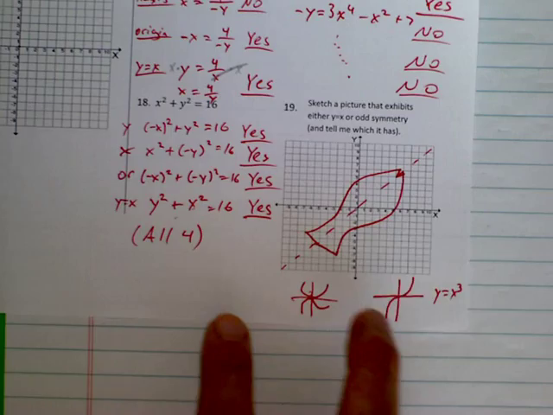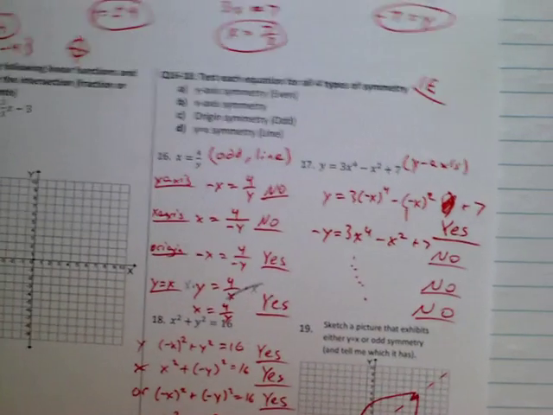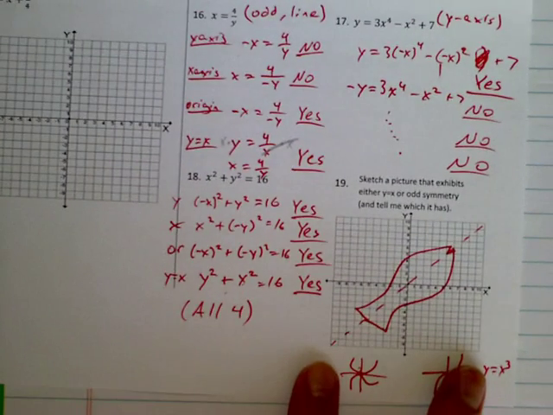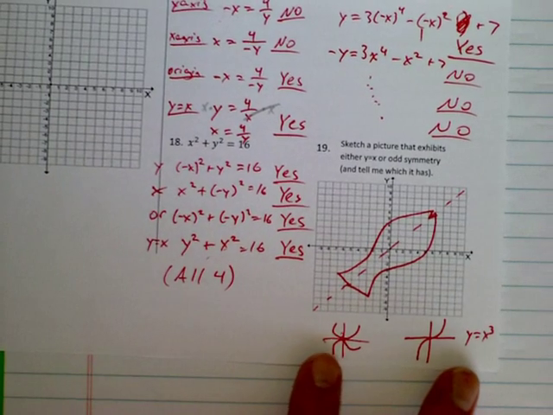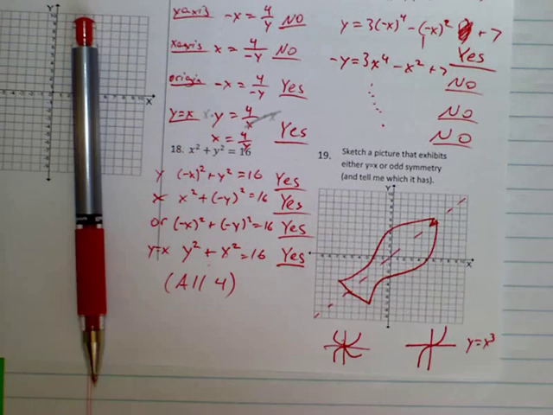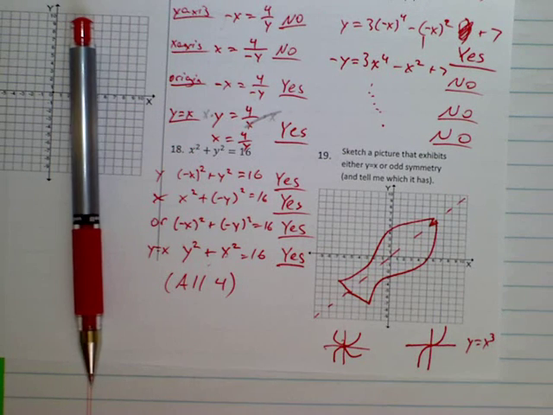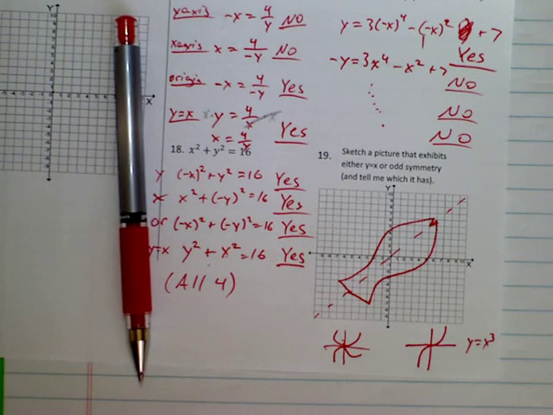So that is symmetry. So you need to check each one for all four. And again, if you're struggling, come talk to me. I'm here every day, before and after school, at around 8:15 and until about 5. So come find me.